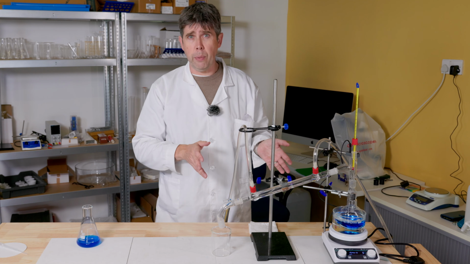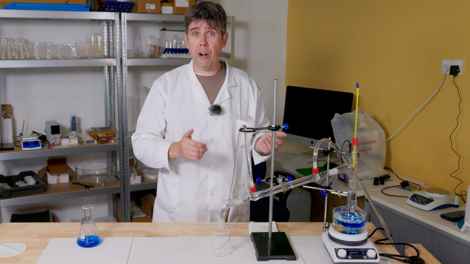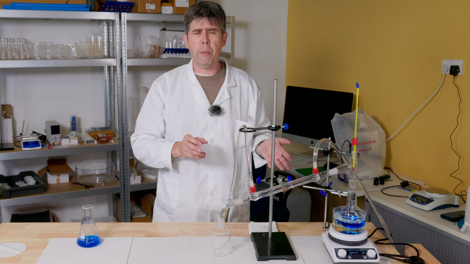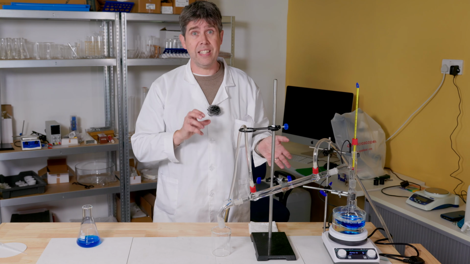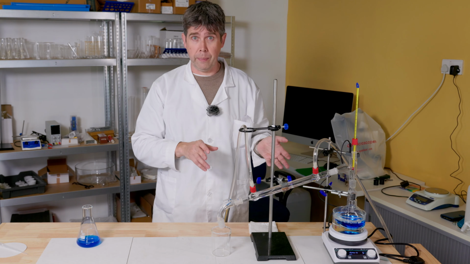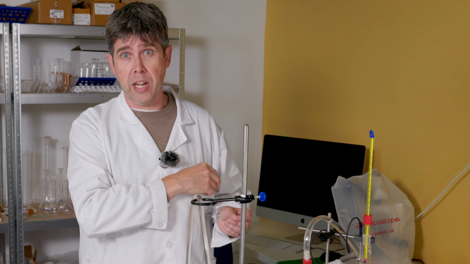Depending on your exam board, there could even be a mark available in an assessment for correctly labelling the in and out points of that cooling water. But regardless of that, this is still good laboratory practice and well worth knowing. And now I'm going to adjust the temperature on my hot plate here and begin to warm my mixture towards the boiling point of the most volatile component, which in this case is water.